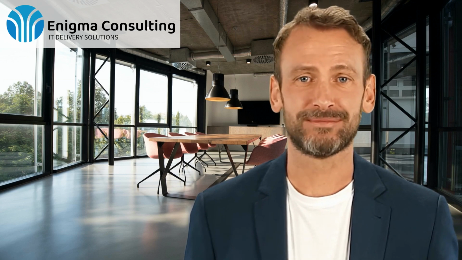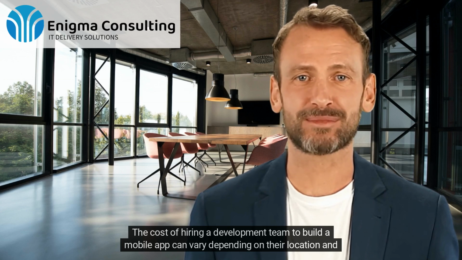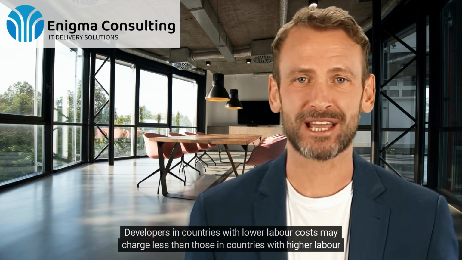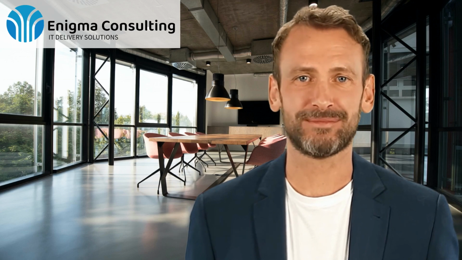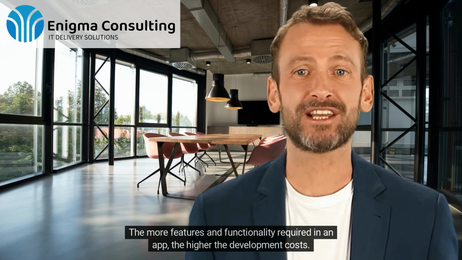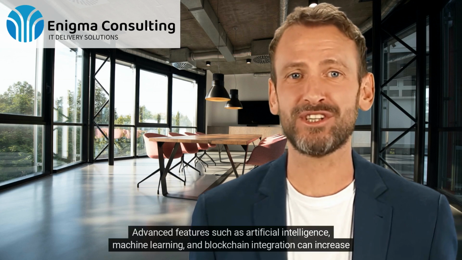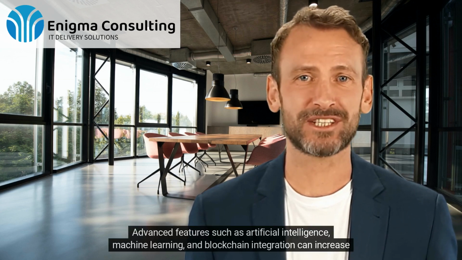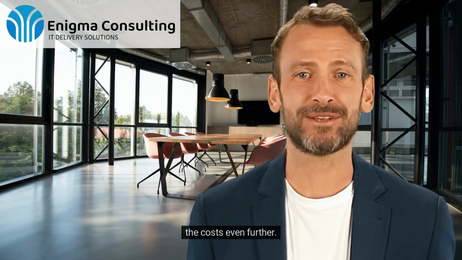Development team. The cost of hiring a development team to build a mobile app can vary depending on their location and experience. Developers in countries with lower labor costs may charge less than those in countries with higher labor costs. Features and functionality. The more features and functionality required in an app, the higher the development costs. Advanced features such as artificial intelligence, machine learning, and blockchain integration can increase the costs even further.